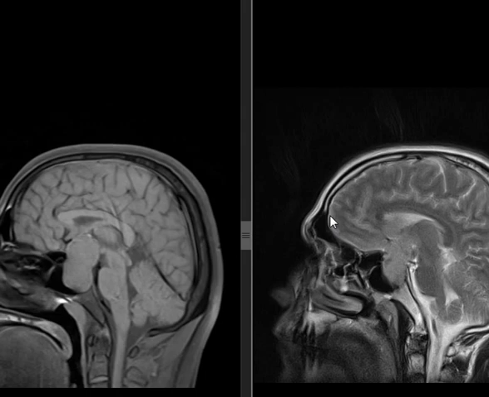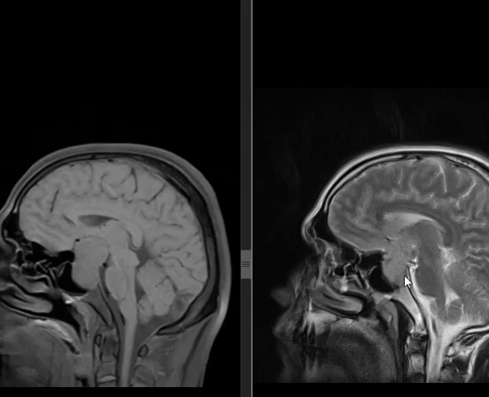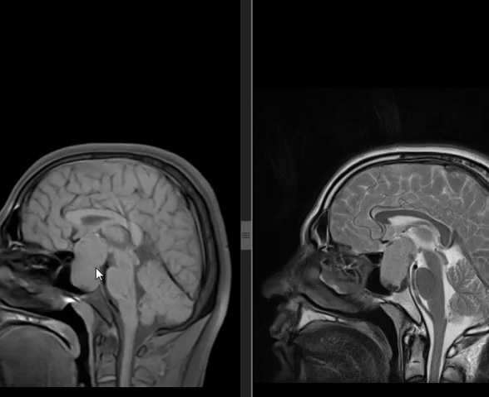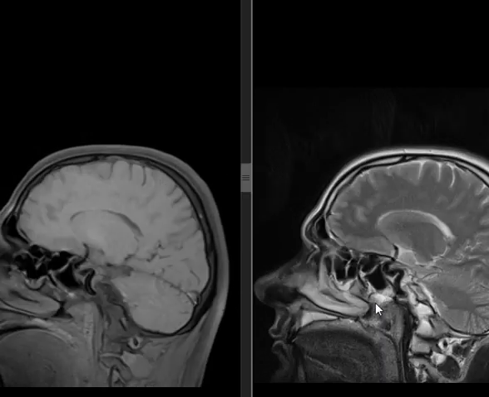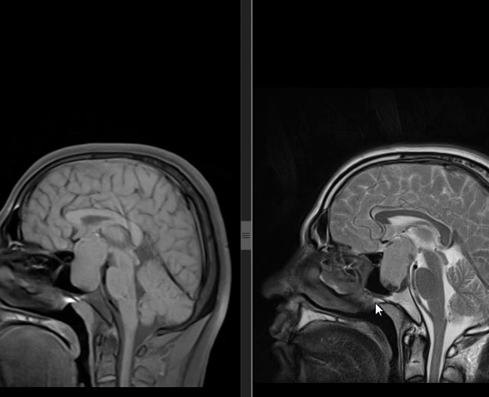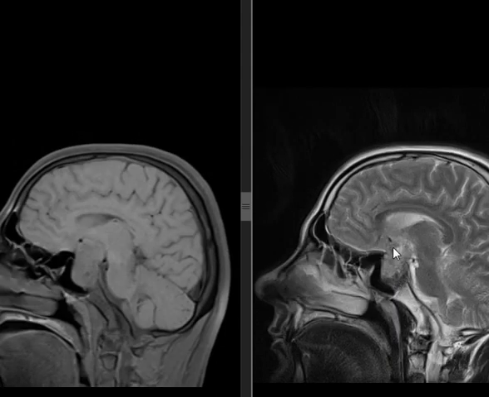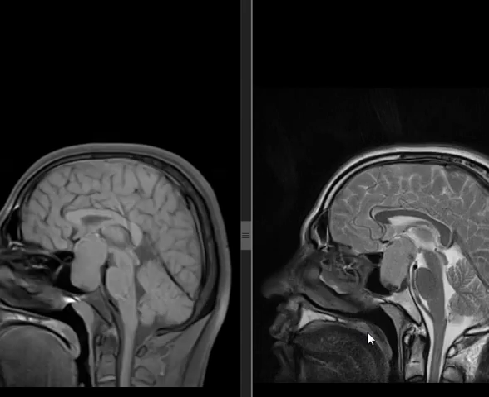So we have T1 and T2 sagittal images of the brain showing what? Well-defined homogeneous lesion seen in the sellar and suprasellar region. Good. Iso-intense in T1. Okay. And in T2, same, maybe slightly hyperintense or even iso-intense. Doesn't matter that much. So this lesion, is it invading anything?